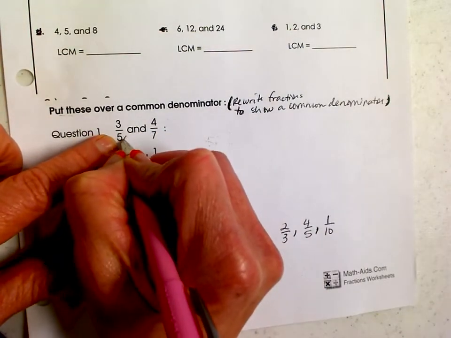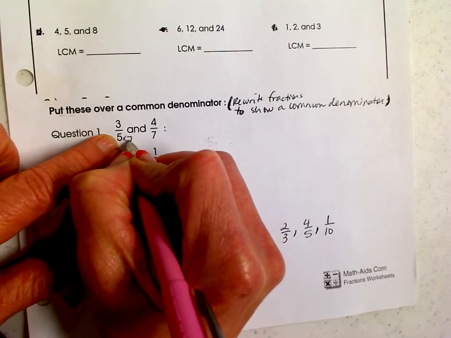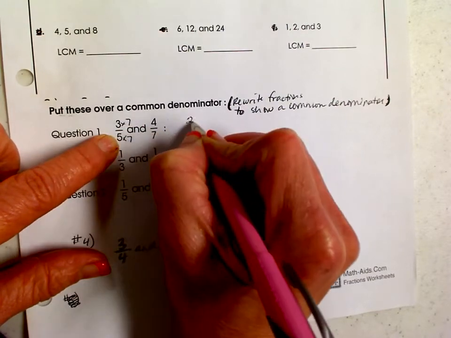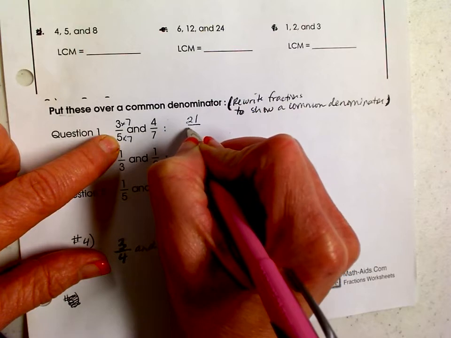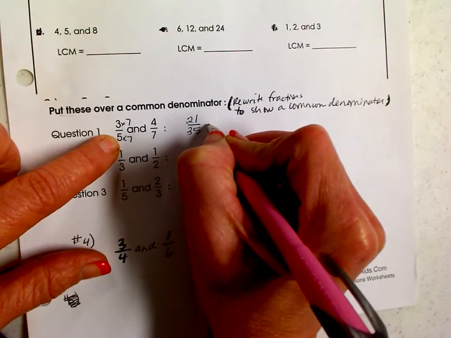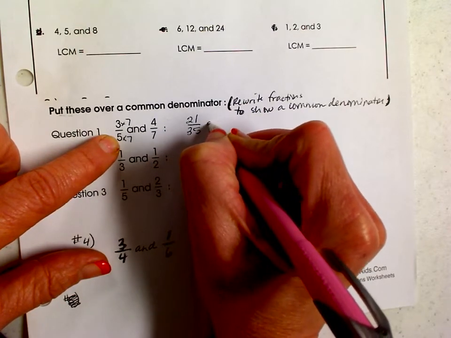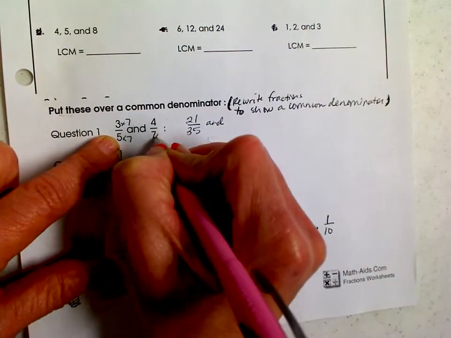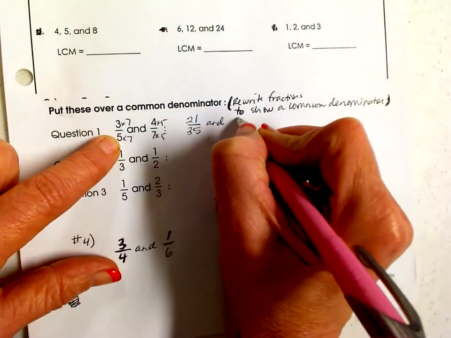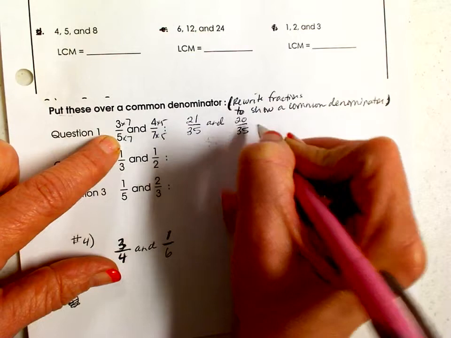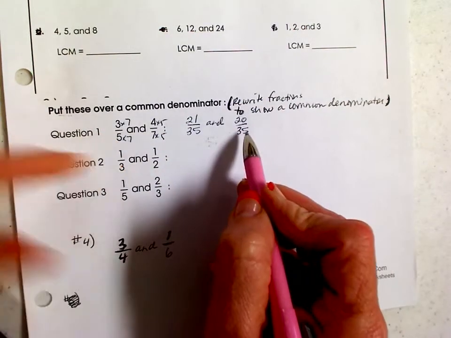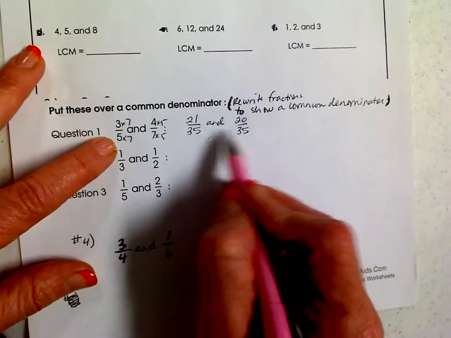So you're going to have to multiply that by 7 to get 35, that by 7. So the new fractions are 21/35, and I'm fine with you just doing a comma or writing the word and, then the other one's going to be 20/35. Now, I'm not adding or subtracting, but that's what you would do when you add or subtract fractions. You want to get a common denominator.